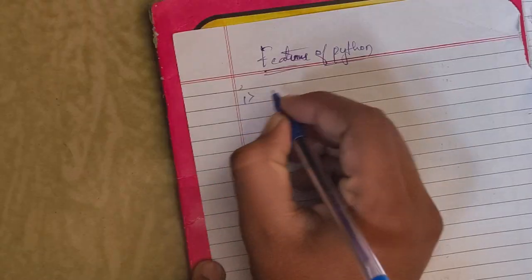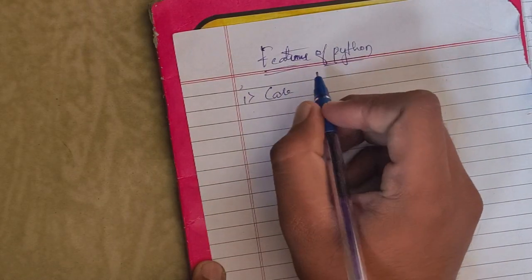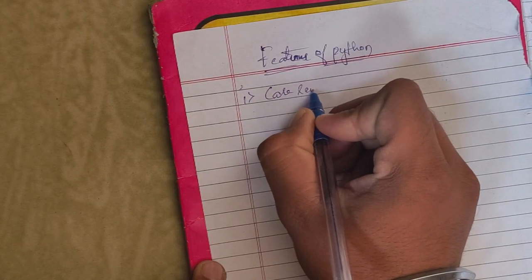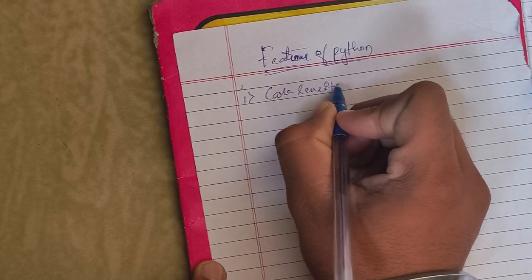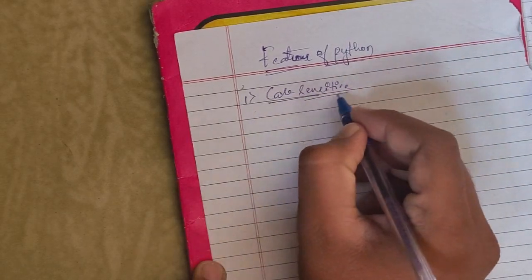Okay. Let's move on to features of Python. Case sensitive. The name itself says case sensitive.